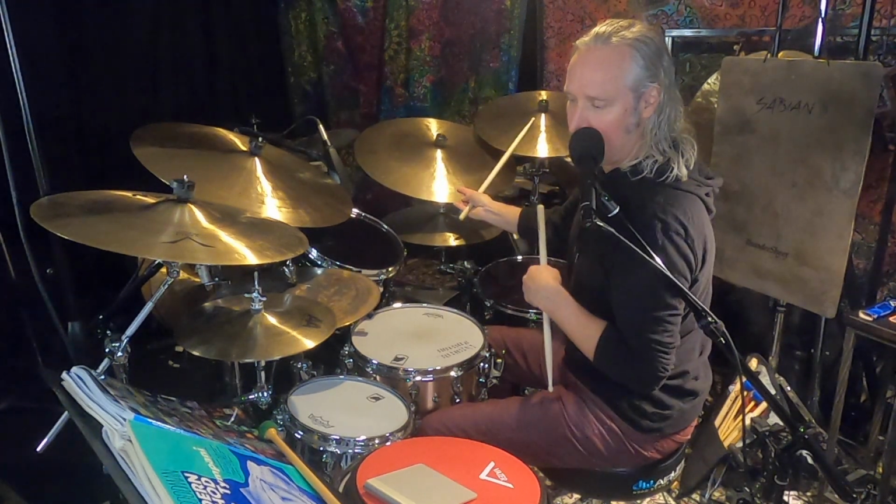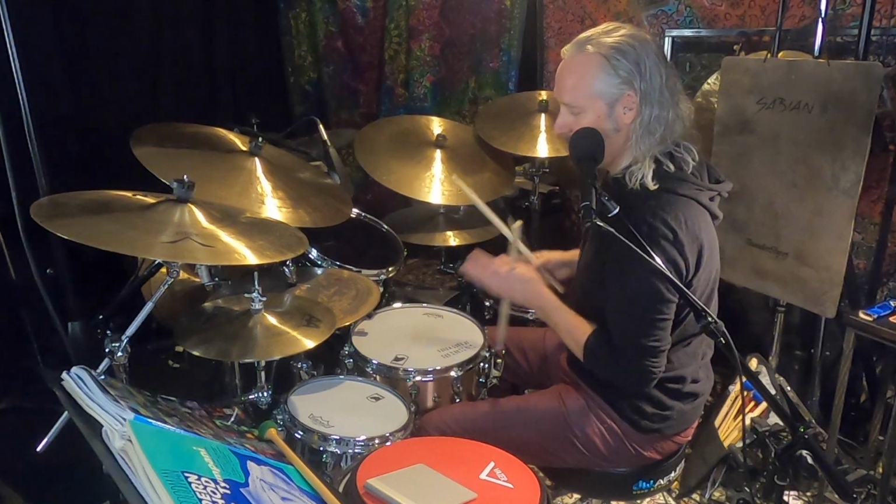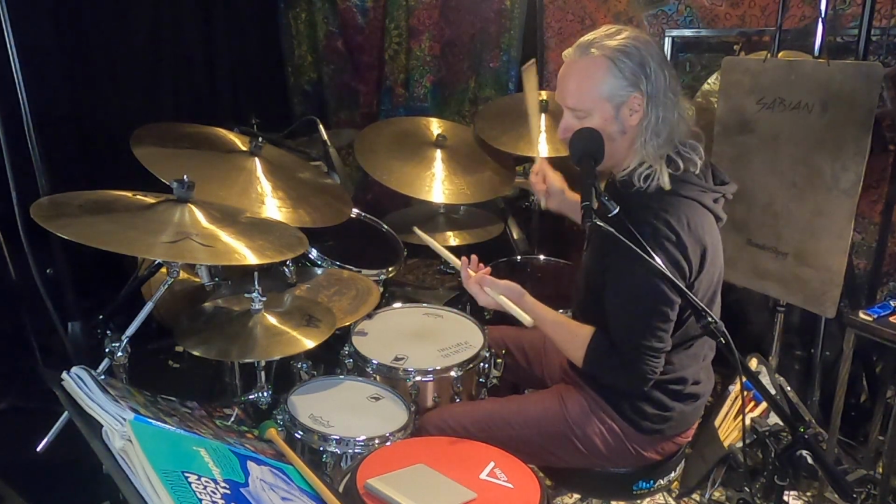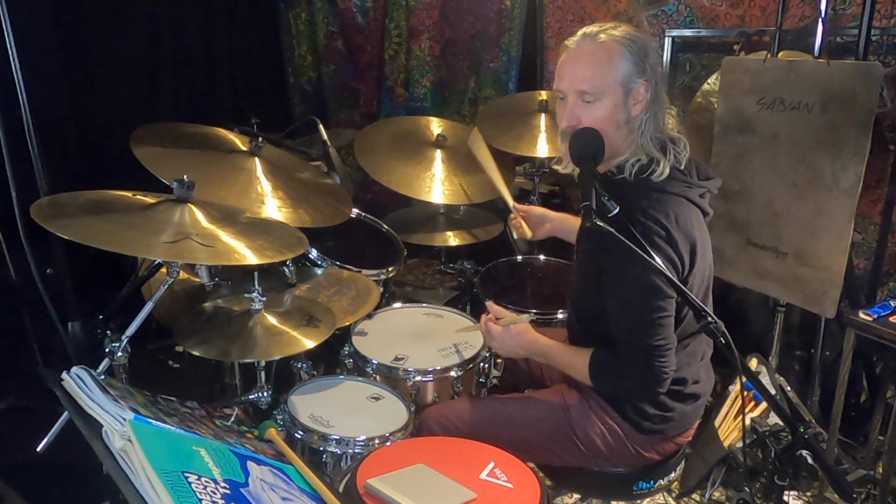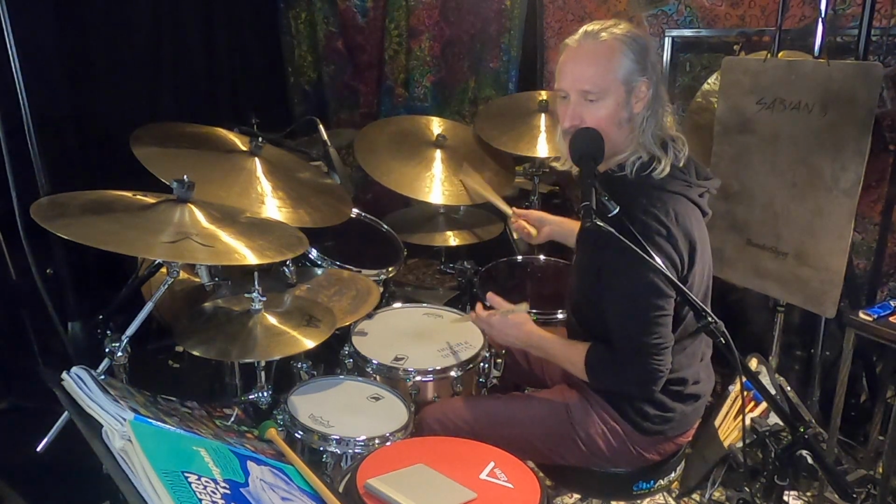And anything that you add on snare drum or bass drum is just extra. It's like icing on the cake. You don't want it to overload the whole thing.